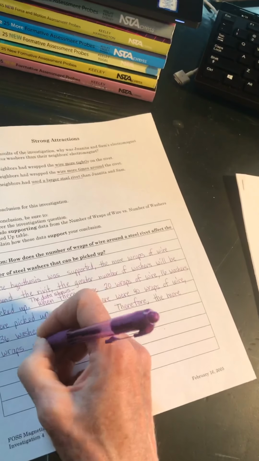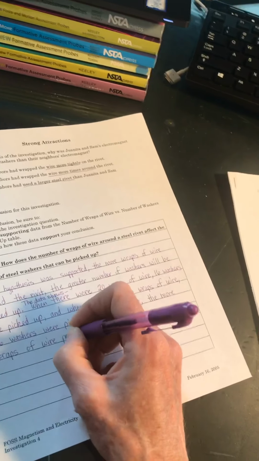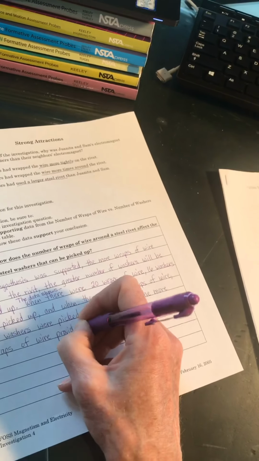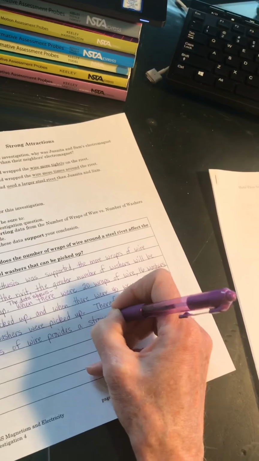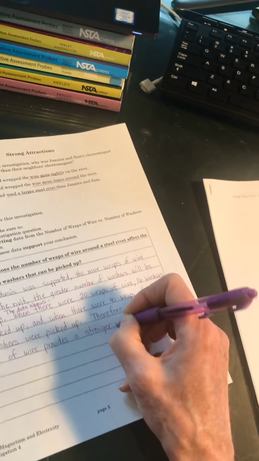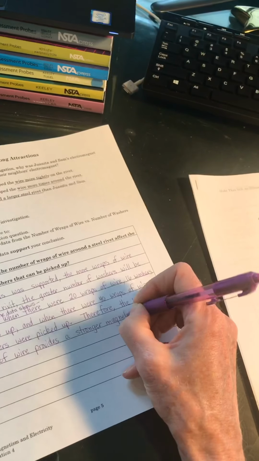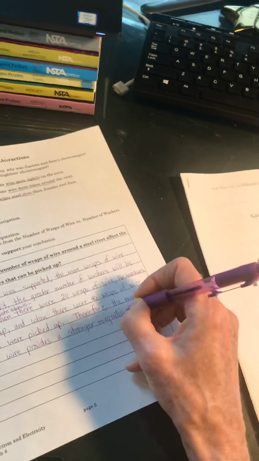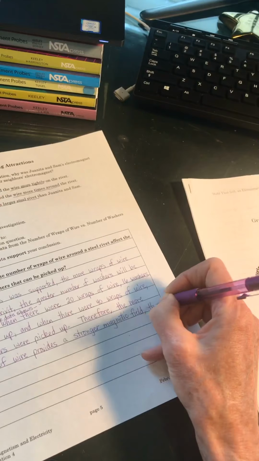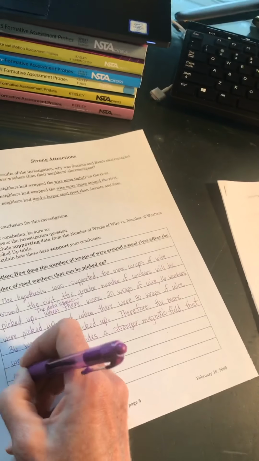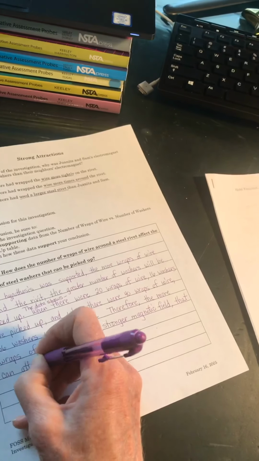The more wraps of wire provides a stronger magnetic field that can attract, should I use that word?